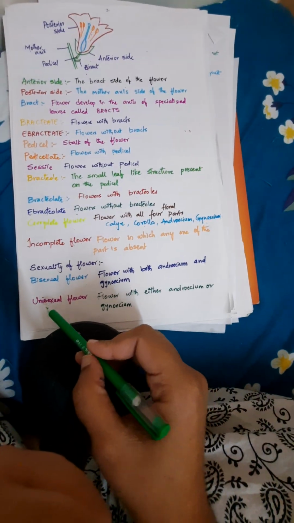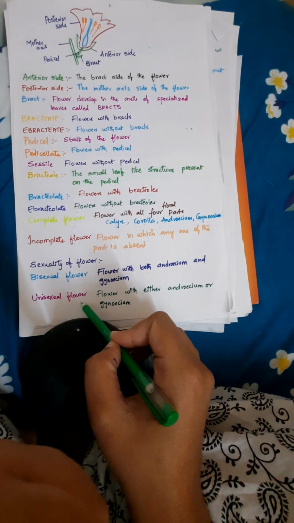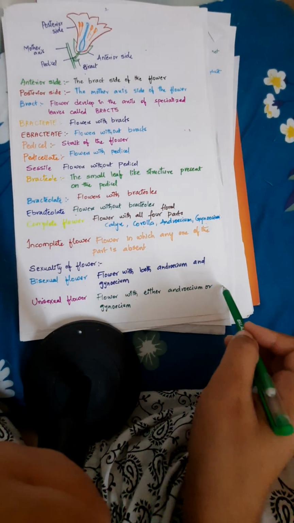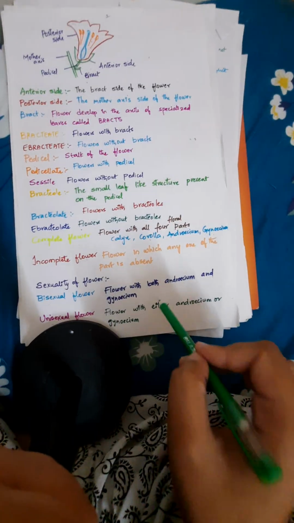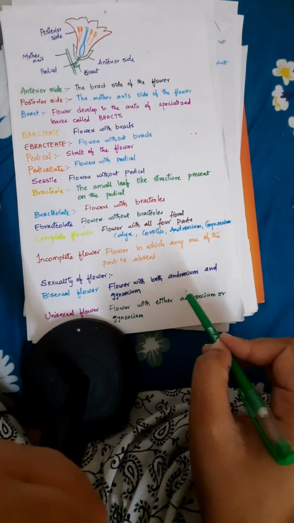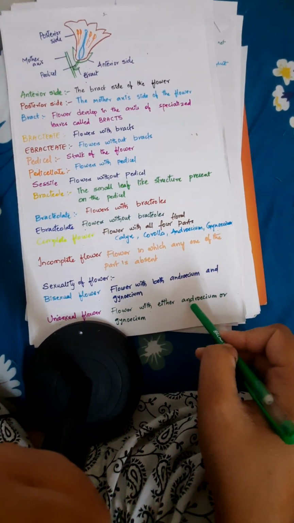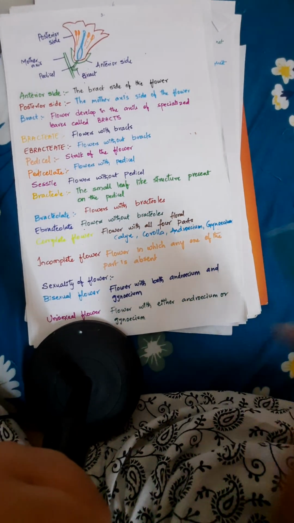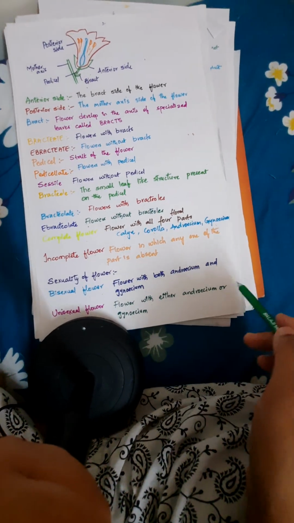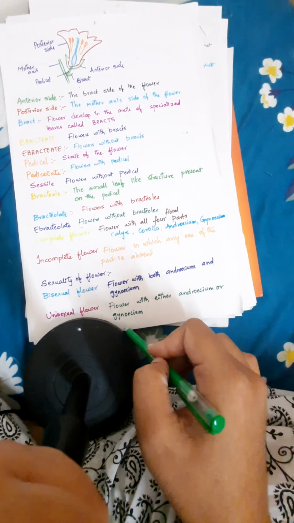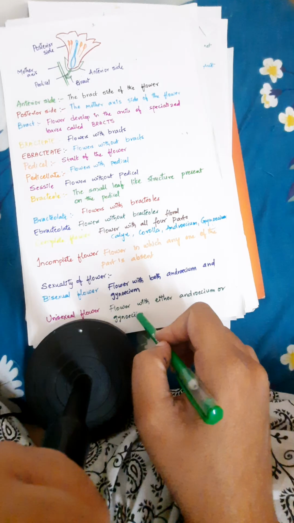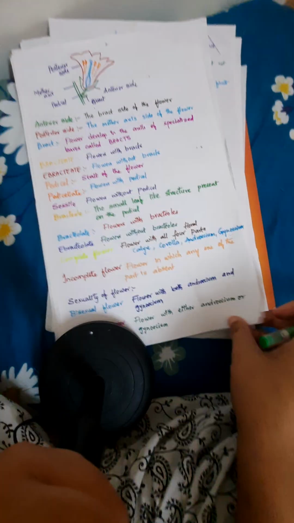Then coming to the unisexual flower. What is a unisexual flower? A flower with either androecium or gynoecium. In these types of flowers, some contain only androecium, anthers, stamens. That flower is known as the male flower, or the staminate flower. In some flowers only the gynoecium or pistil is there. Those types of flowers are known as the female flowers.